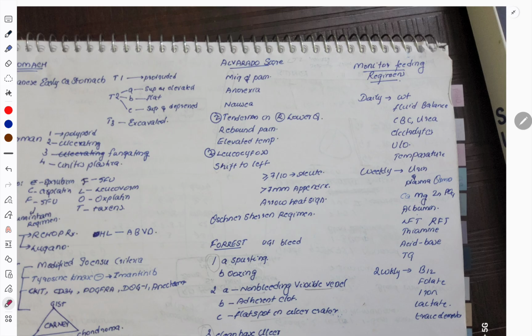So when there is bleed, what do I do? First, I'll do Ryle's tube compression, IV fluids, and I'll give pantoprazole. If the patient is a known case of portal hypertension bleeding, I would give octreotide. If there is a known case of trauma, I would give tranexamic acid. Very good. And then the next thing that I would do is endoscopy. I'll first stabilize the patient, then I'll take the patient for endoscopy.